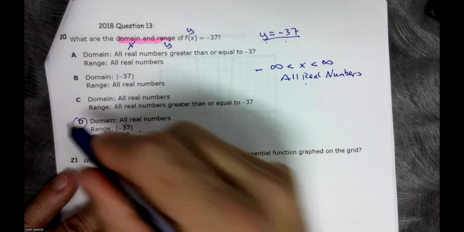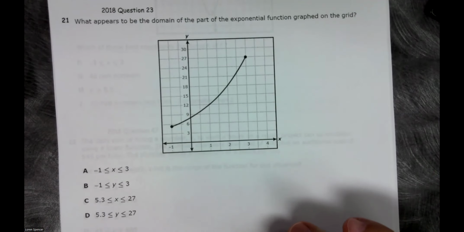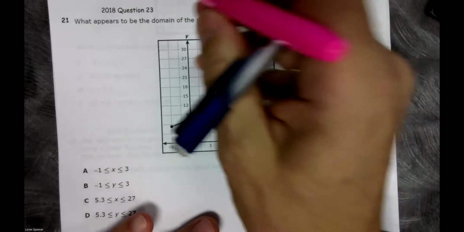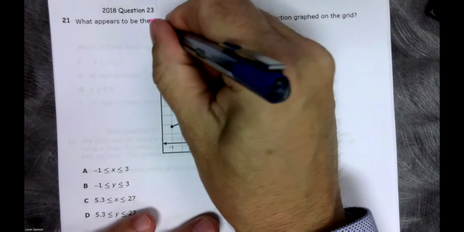All right. Number 21. What appears to be the domain of the part of exponential function graphed on the grid? All right, so we're looking for the domain as our key word. So domain is our x values.